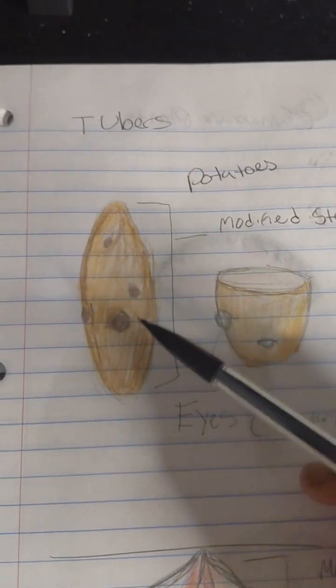Welcome back. Today we're going to be talking about some more roots, or different types of roots, or adaptations of plants. So we're going to be talking about tubers. When you think of tubers, think of potatoes or sweet potatoes or even dahlias. There are different types of tubers, but we're going to get into that. So let's go. Okay, so you have our tubers, right?